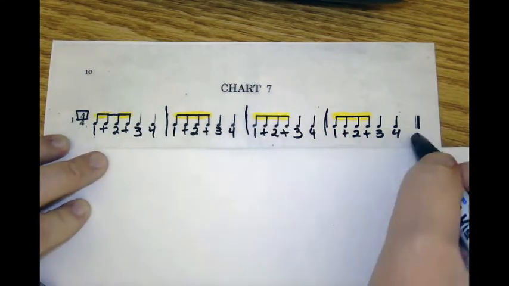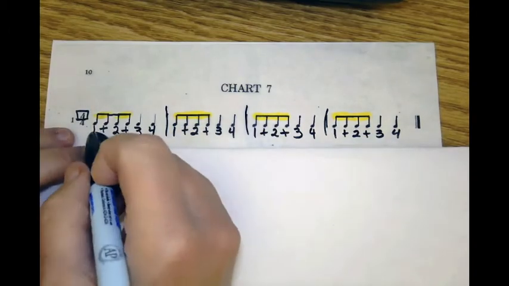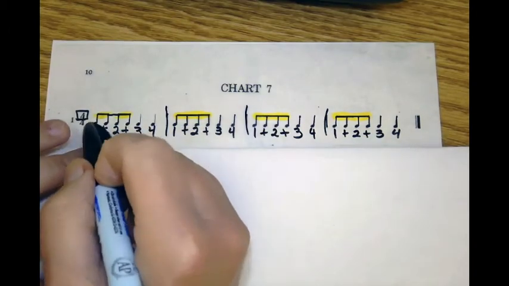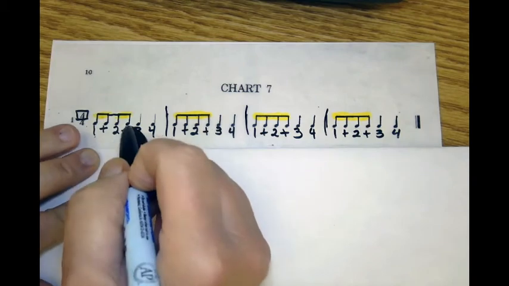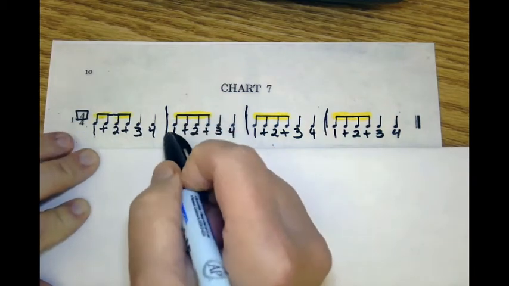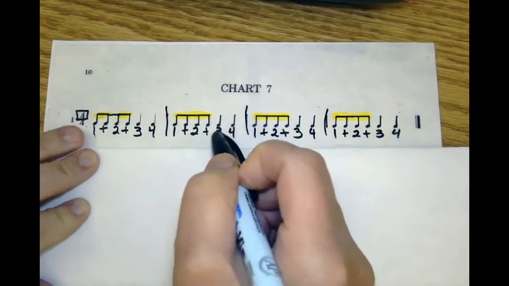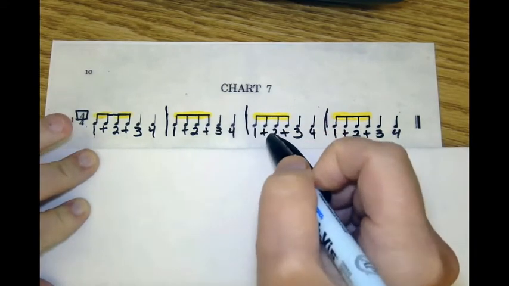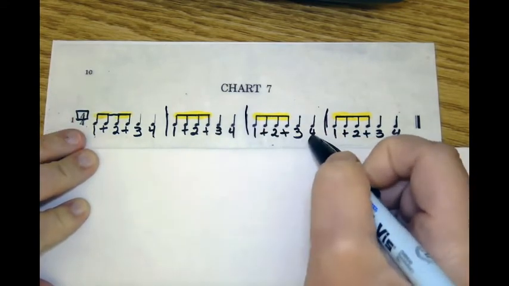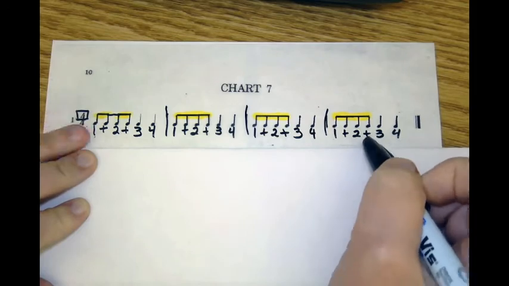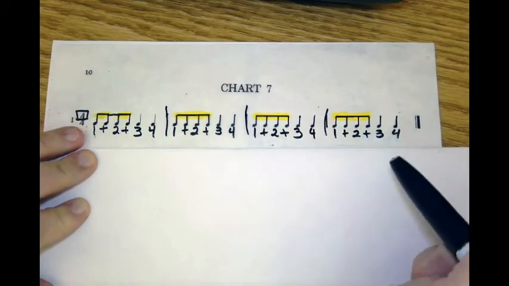Okay, let's do this whole line all the way through. Ready and say 1 and 2 and 3, 4. 1 and 2 and 3, 4. Yeah, good reading on that.